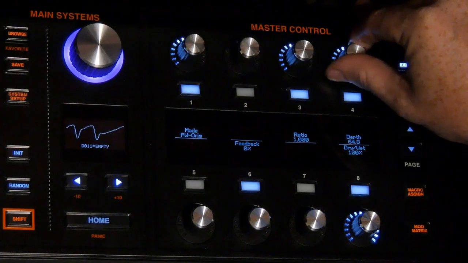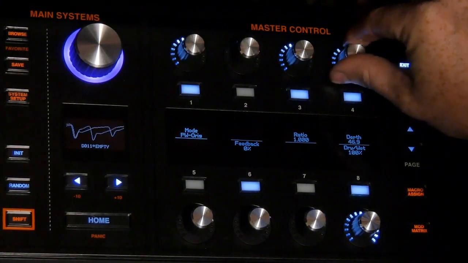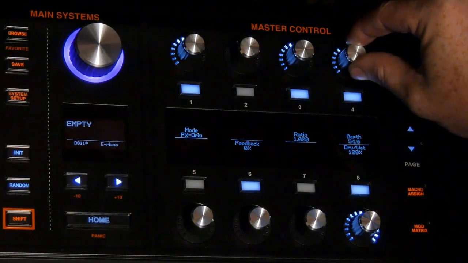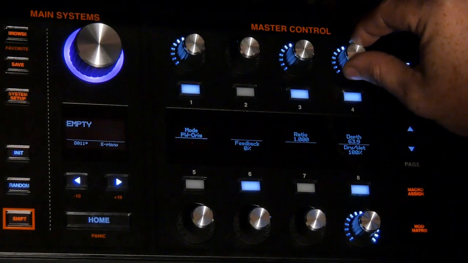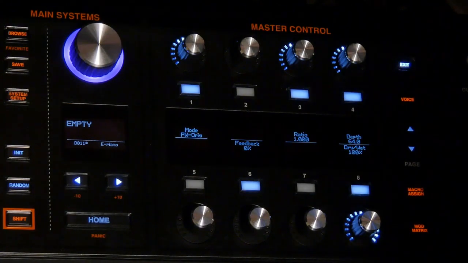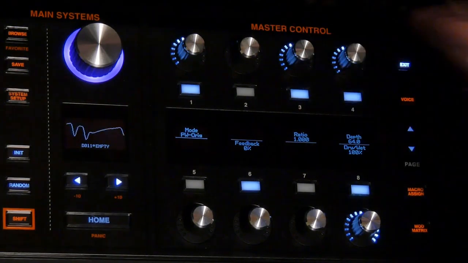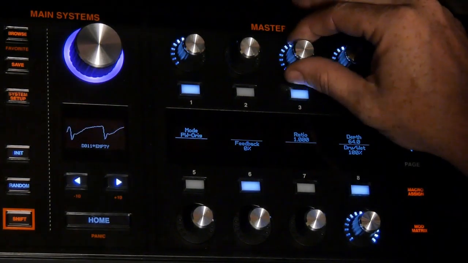This saw wave is now getting pulse width, right? Now, that's with me physically moving it, so that's me manually pulse width modulating that. But you also have this ratio, right? Now I'm going to set it just slightly off of 1.